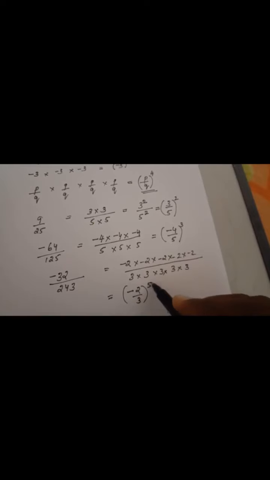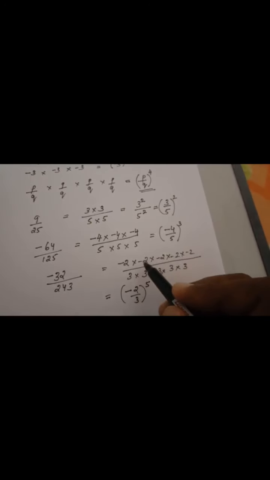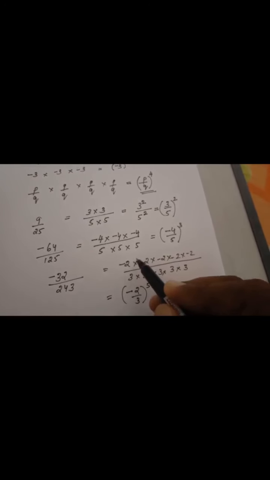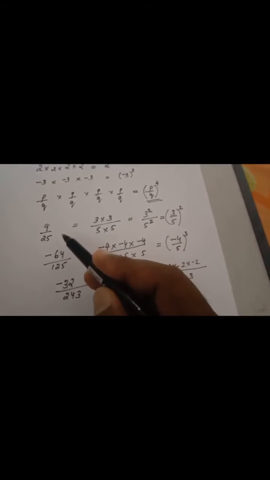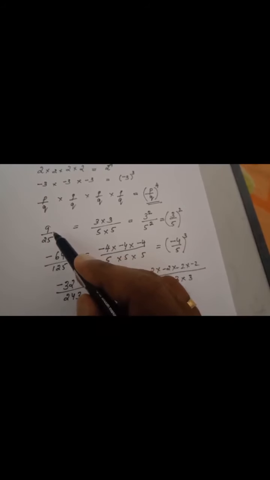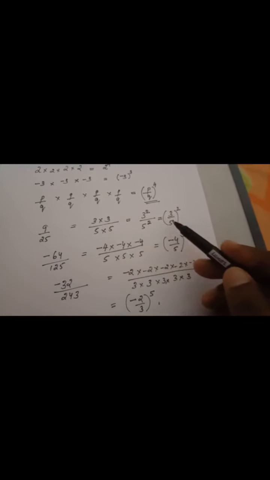And here we can write this as minus 2 upon 3 the whole power 5, since the number on numerator and denominator is being multiplied 5 times. So this is the exponential form. So now here we have seen how to express a given rational number in exponential form.